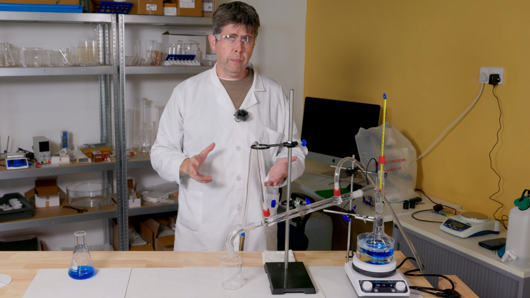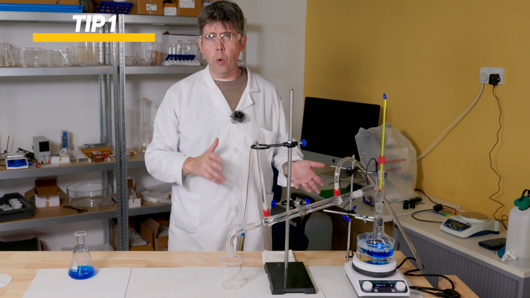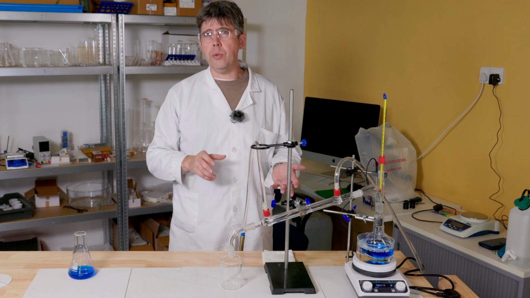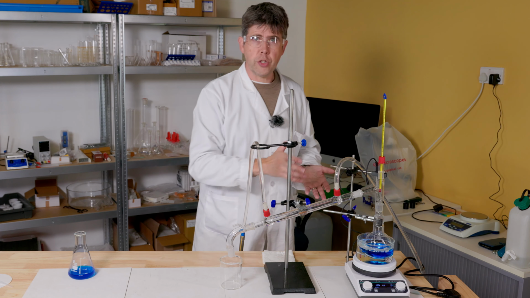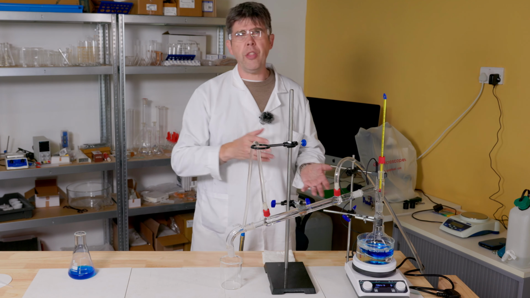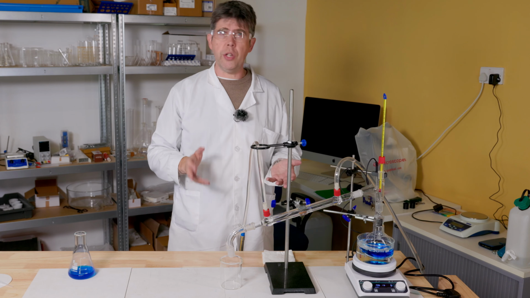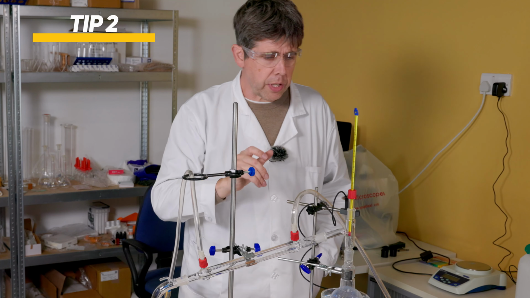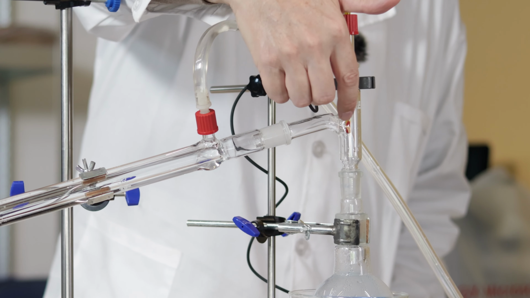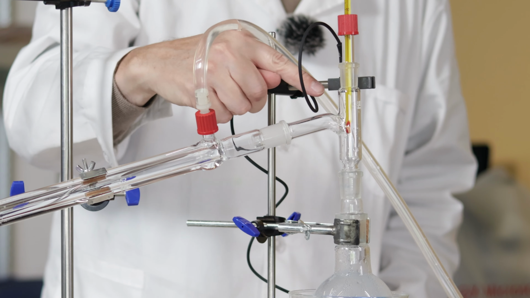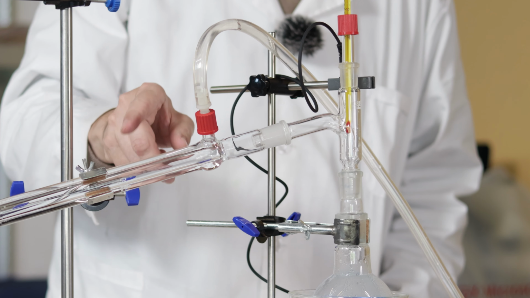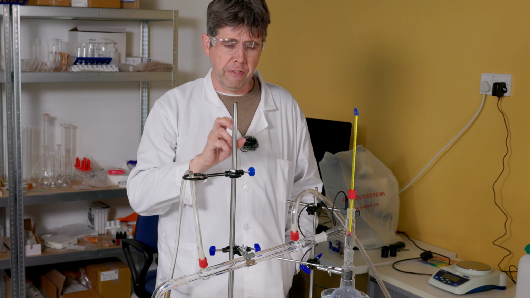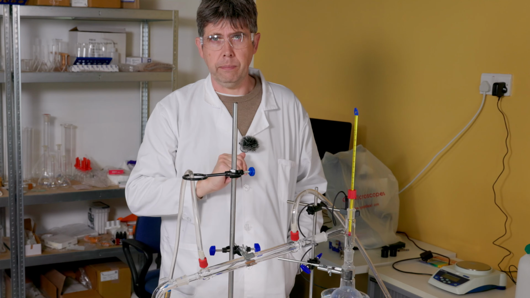Now, quite often we're distilling components other than water, many of which can be flammable, and so it's good practice to use an electrical hot plate heater such as this one here, rather than a Bunsen burner, because that will reduce my risk of fire. This is a small technical point, but it is worth noting that I've positioned the bulb of my thermometer right here, next to the point where the gases are going to draw off down the tube, which is going to allow me to get a very accurate temperature of the vapours that I am condensing.